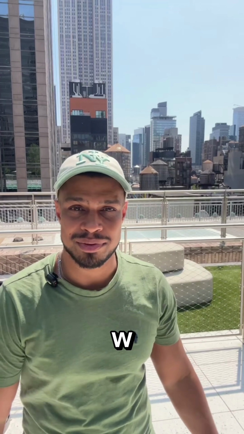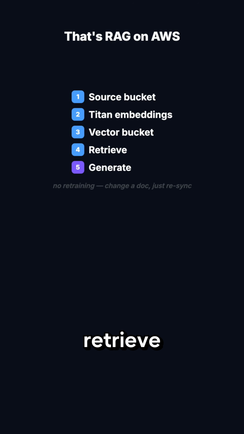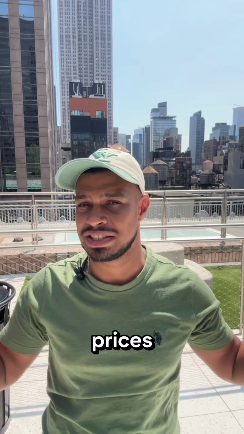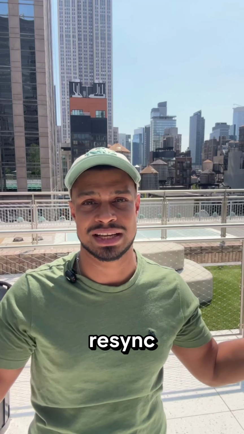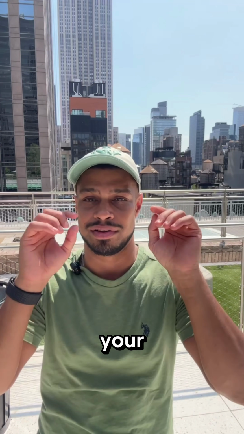And that's RAG on AWS. Source bucket, Titan embeddings, vector bucket, retrieve, then generate. No retraining the model. When your product prices change, you just update the docs and resync the S3 bucket. That's how a general AI becomes an expert on your business.